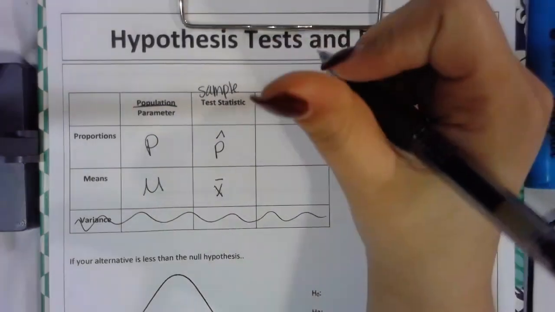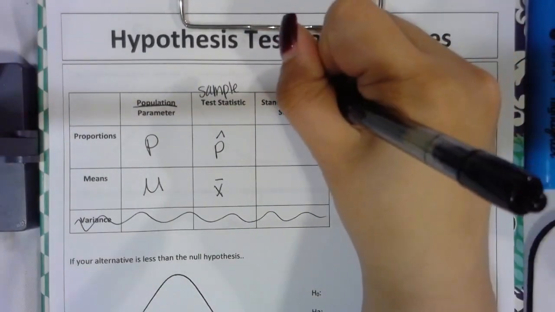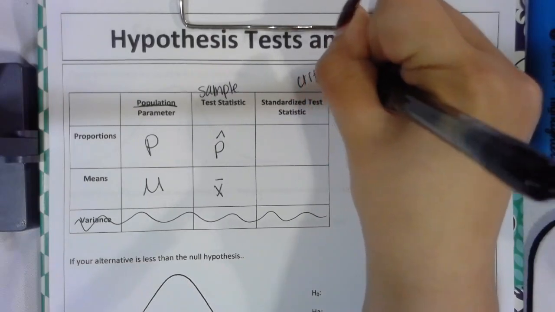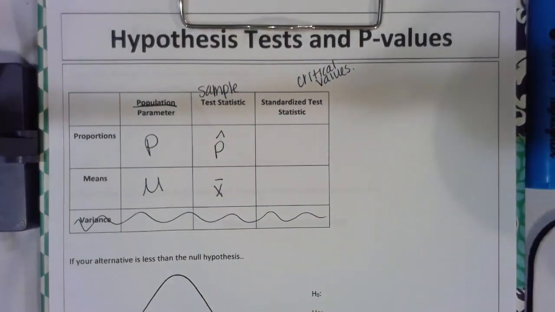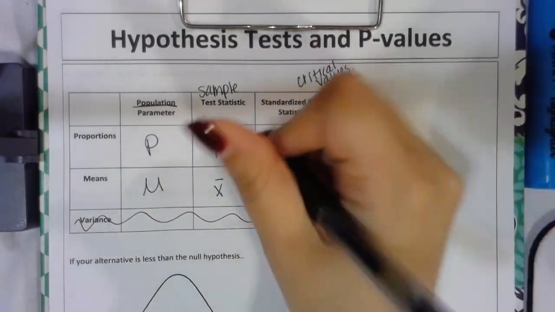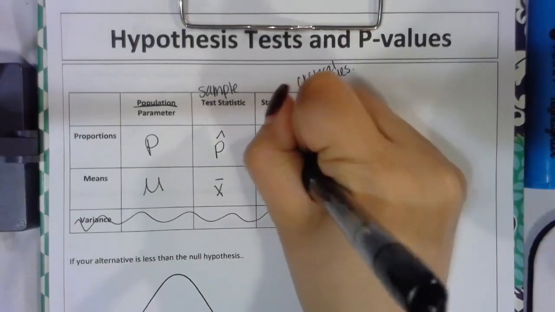These standardized test statistics, these are critical values. We've talked about them. Critical values, the z-scores, z sub c. So with proportions, it's that same exact z-score we've been talking about.